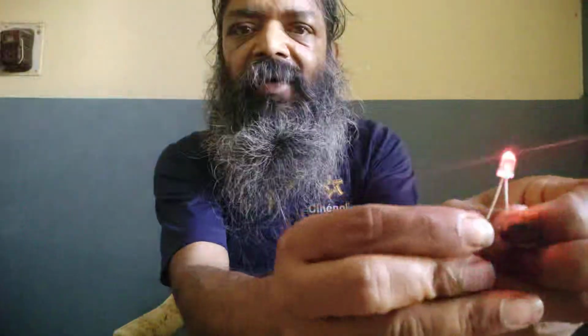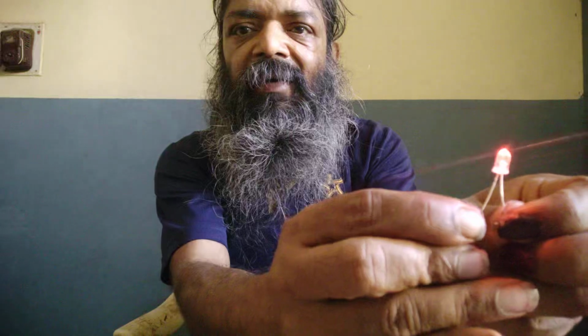It is glowing in a way that it is a constant glow. This is the concept of resistance: if I apply resistance, the current flow and the strength of the glow would not vary. Okay, that is the idea.